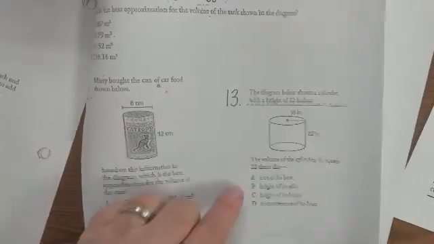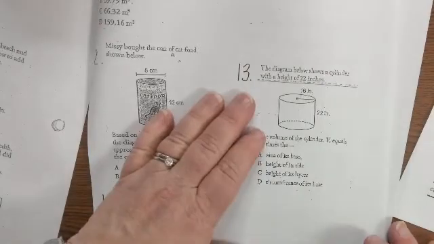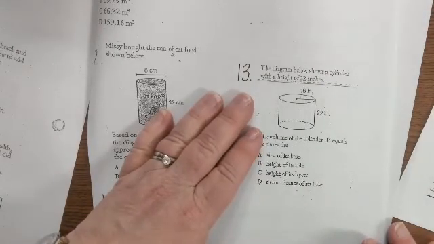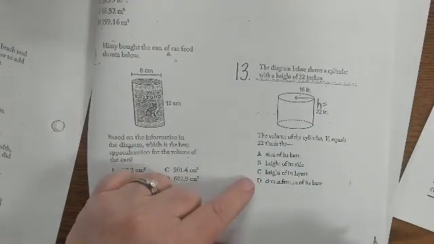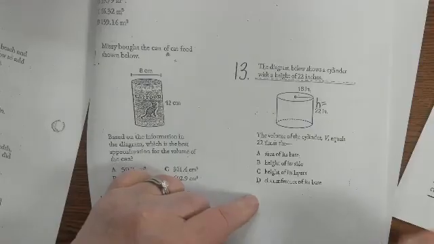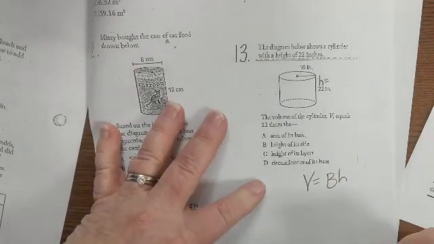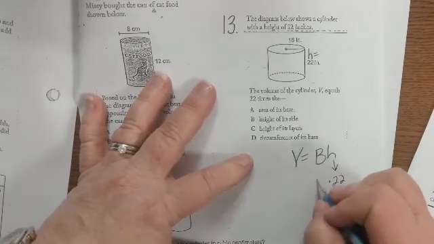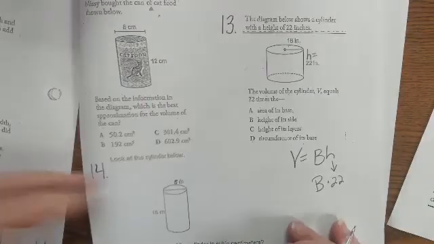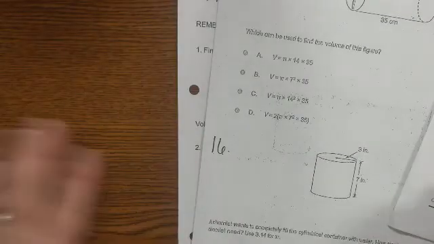Remember what this says. This is one of those questions where this is number 13. The diagram below shows a cylinder with a height of 22 inches. So this is your height. The volume of the cylinder, V, equals big BH. If they've told you what H is, 22, what does that big B represent? I told you on your notes. It's on your notes, written plain and simple. Okay? Got a couple questions on the back, and you should do just fine.